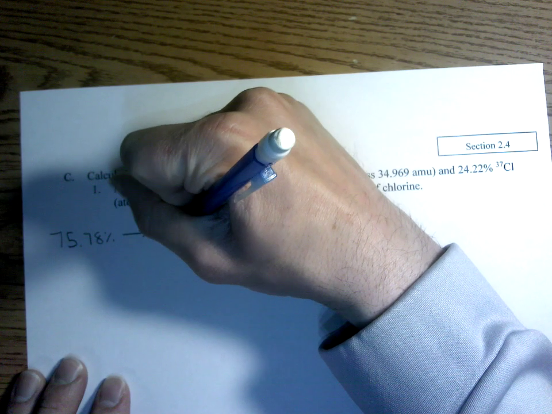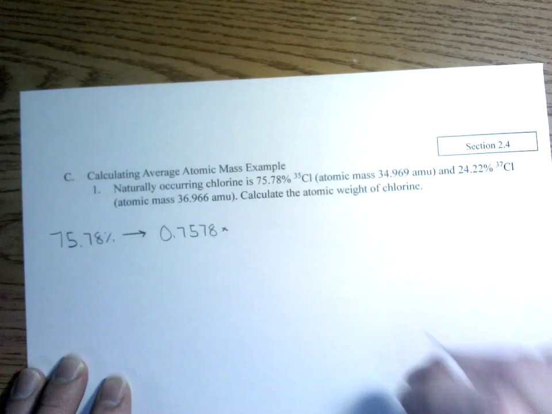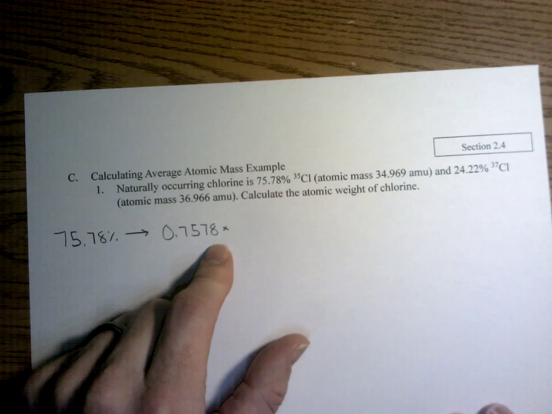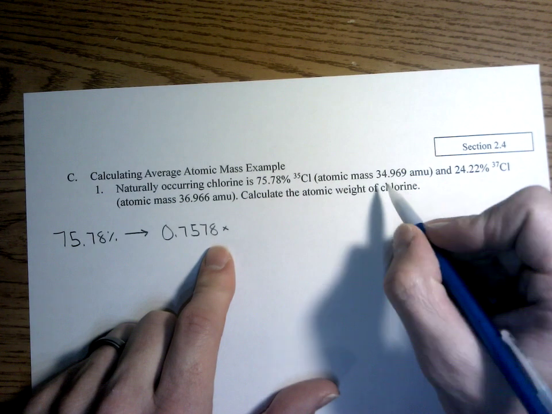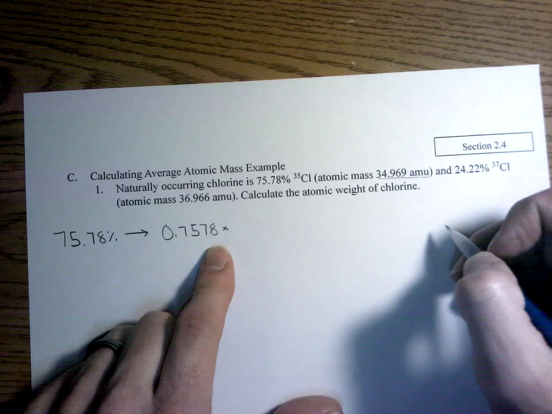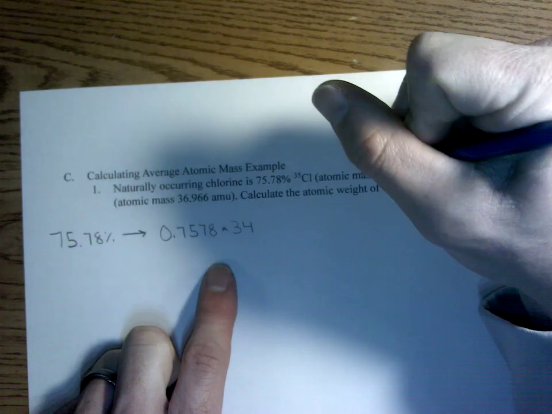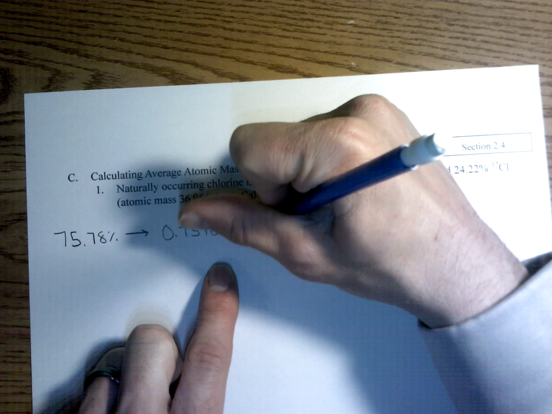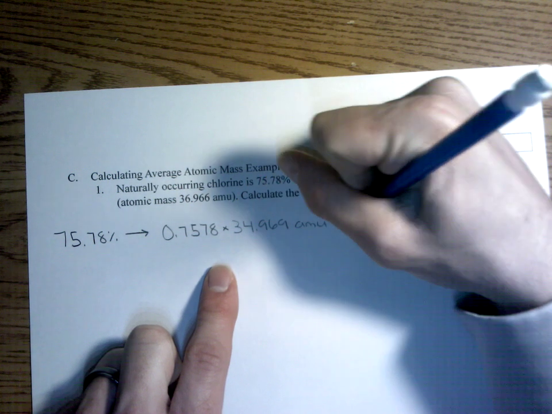So we take 0.7578, and we multiply it by the atomic mass of that isotope. Now that atomic mass is given at 34.969 AMU. So I'm going to write that exactly down, 34.969 AMU.